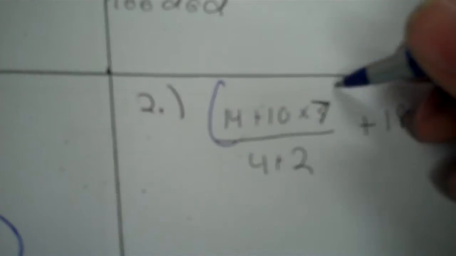Now in the other parentheses, it's just adding, subtracting. That's of equal value. That's 101. Divide them, you get 2. Okay. 14 plus 10 times 7, then 4 plus 2 plus 18. Okay.